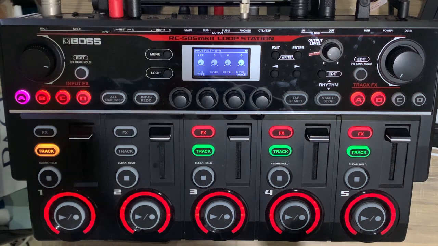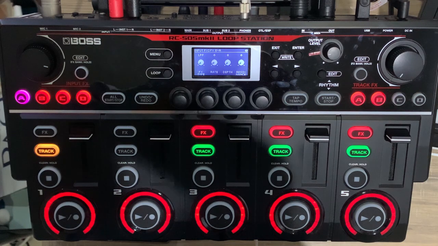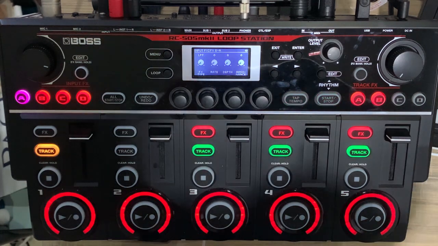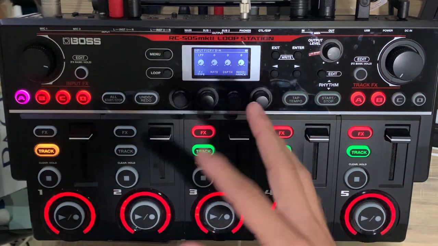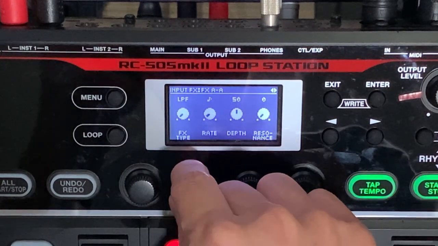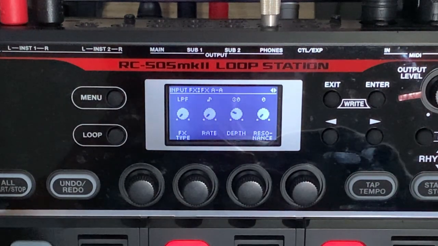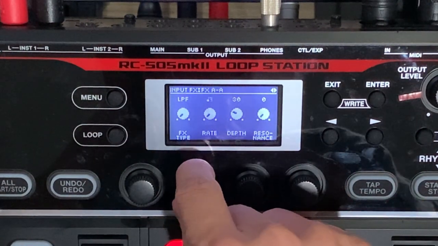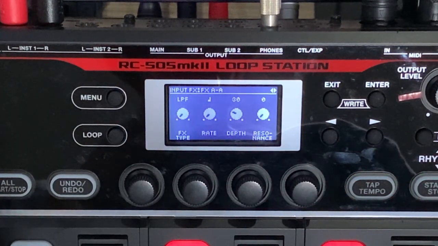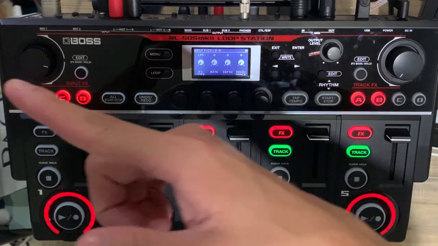All right. So this is the rate, and the next one we have is depth. Depth is basically how much the LFO moves. So let's say I have a depth of like 30. You can feel that the LFO doesn't go that much.